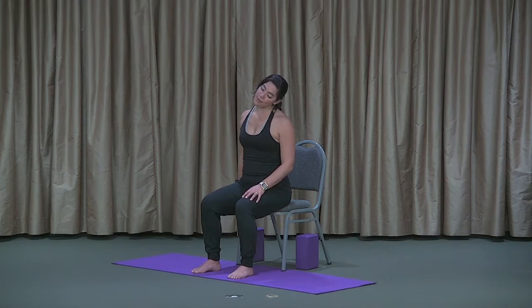And now if it feels good to you, you're just going to send that chin towards the shoulder, just shifting the stretch in the neck. And then ear to shoulder. Chin and ear. Just going back and forth. Unless you'd rather just hold stillness in either way.